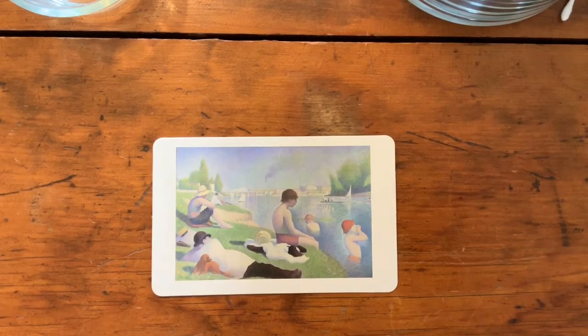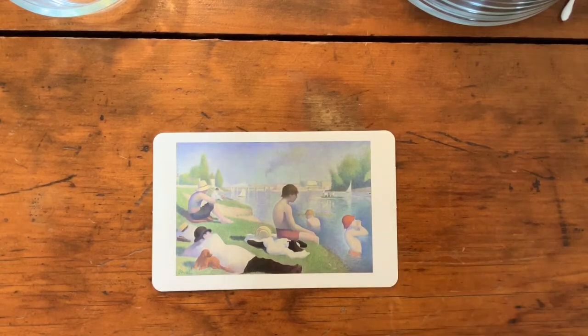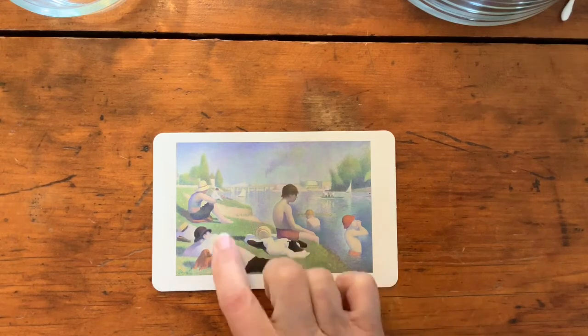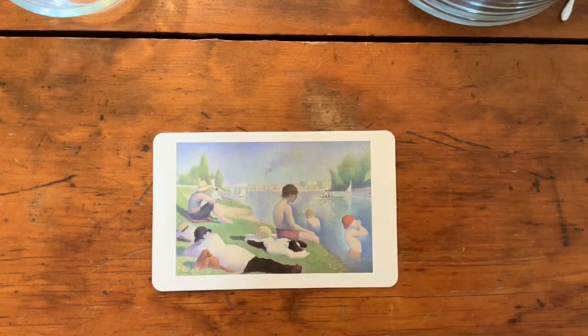So here we are. Last week I showed a picture of this and asked what you noticed in it. So we're just going to talk about it a little bit. Again, this is George Seurat who did the pointillism, which are the little teeny dots that put them together.